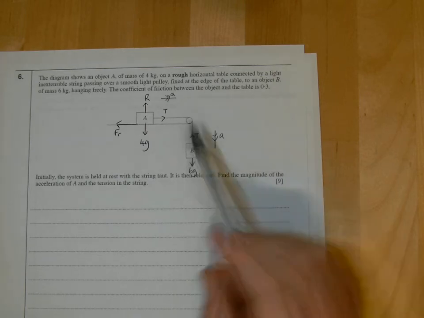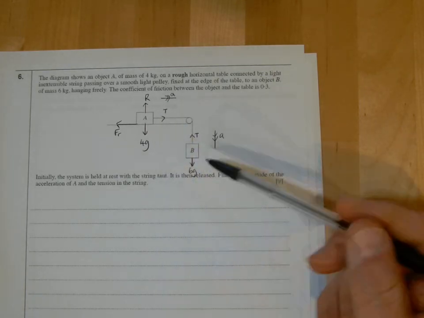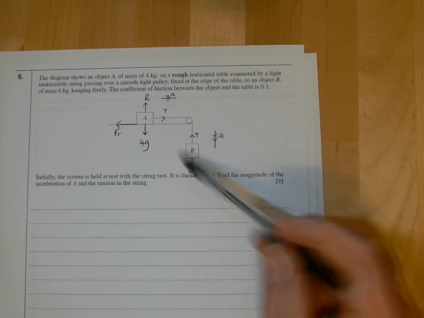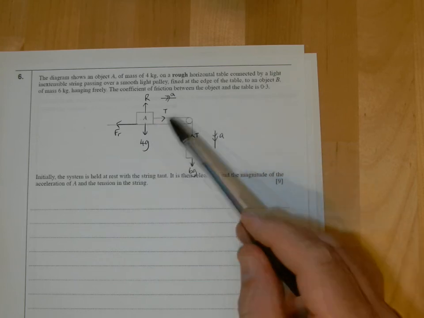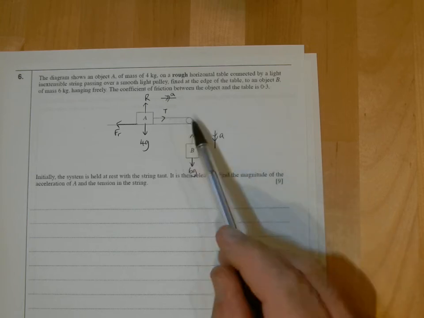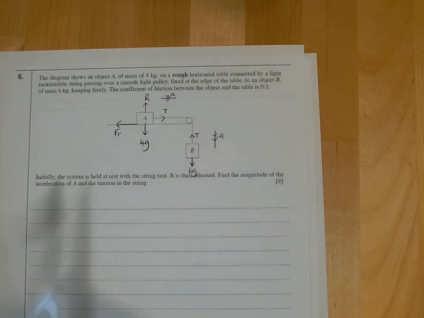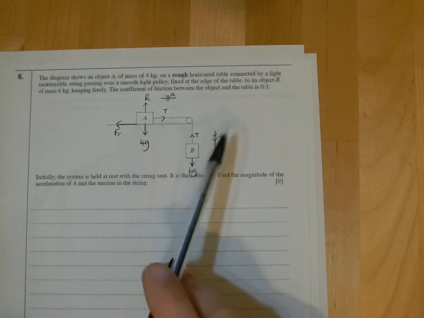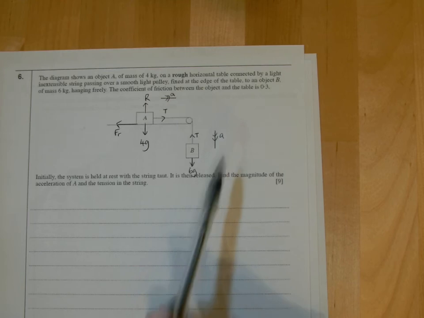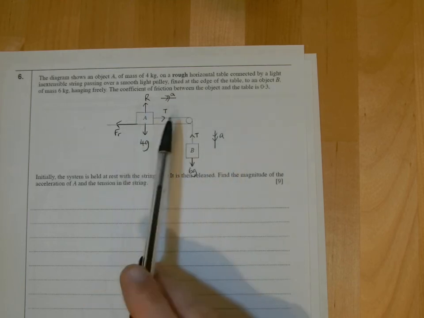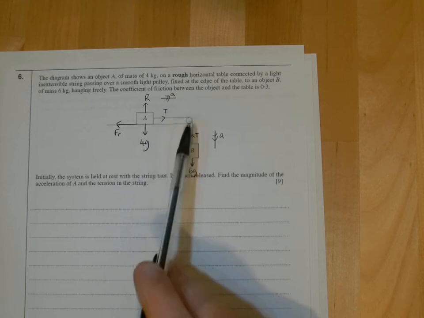Okay, so I've labelled all the forces on this diagram, right? I've got the weights of A and B, tension and friction. Now, the tensions are equal throughout the string because it's a smooth pulley here, okay? And it's a rough surface, so when it's released, it's going to accelerate this way. So object A is going to be dragged across the table via the tension in this string.